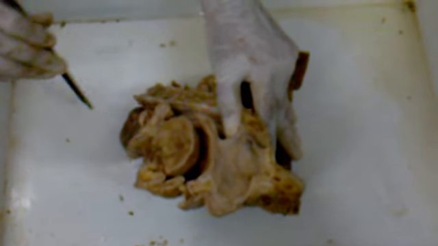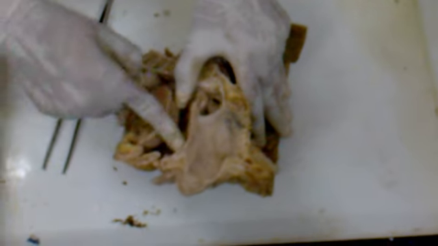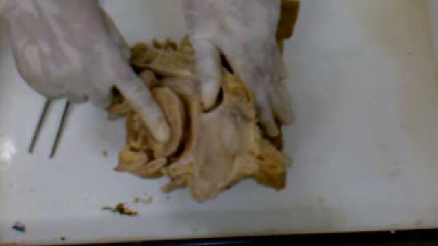Musculus uvulae, our muscle of the soft palate. So hard palate, soft palate. Then this is the tongue.